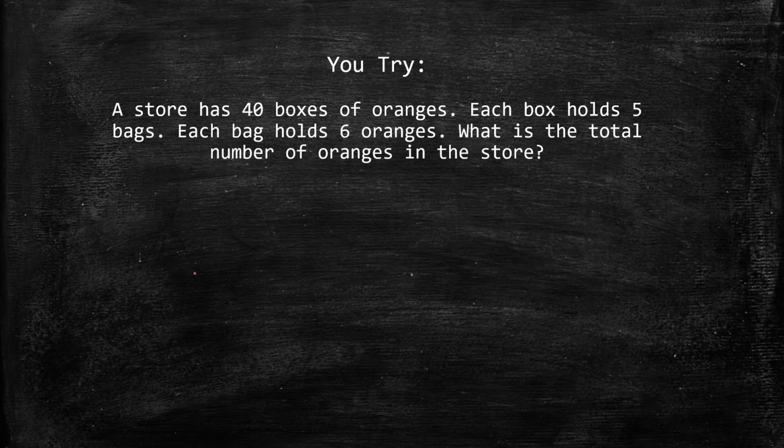All right, so remember, and I'll emphasize this again, we'll talk about underlining the important numbers. So a store has 40 boxes. Okay, so I'm going to go ahead and write 40 right here of oranges. Each box holds 5 bags. Okay, there's me a 5. And then each bag holds 6 oranges. Now the question is, what is the total number of oranges in the store?